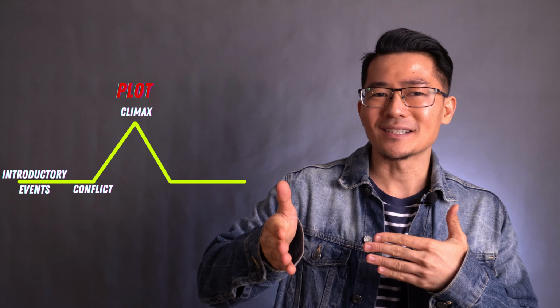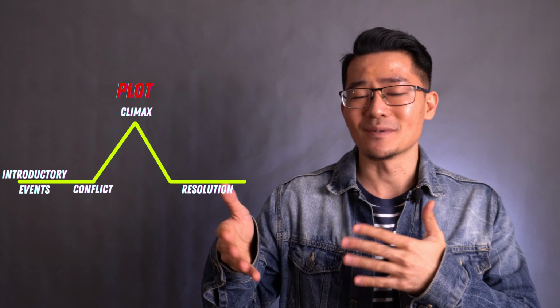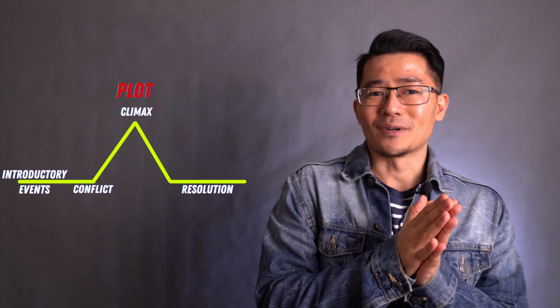If there's no problem in the story, then there is no story, right? And after the conflict, there is the solution, the resolution, and of course, after the resolution, you have the outcome or the result. What happened after that?